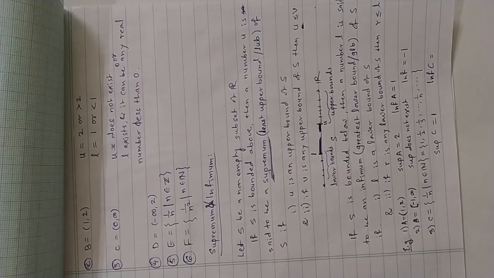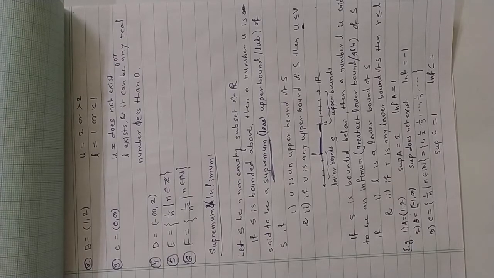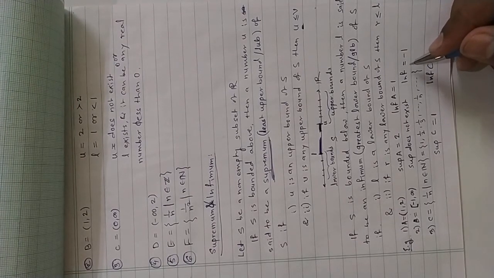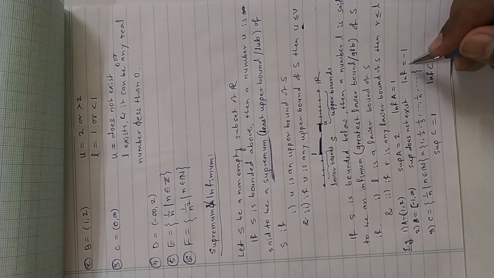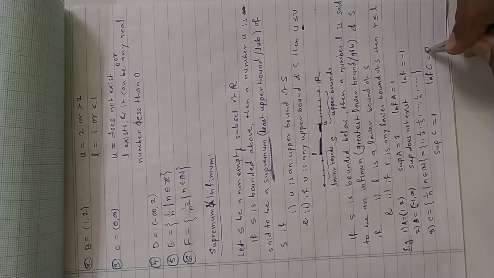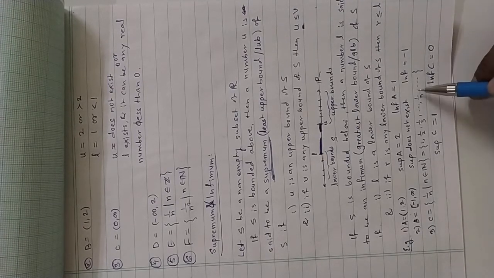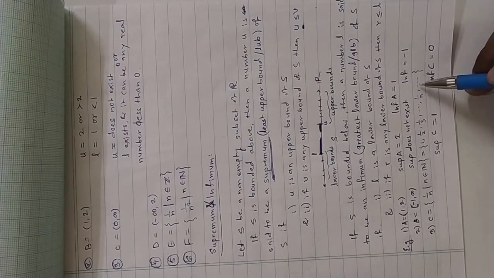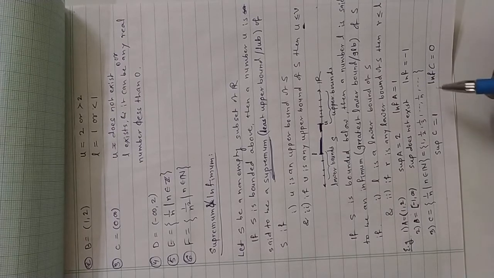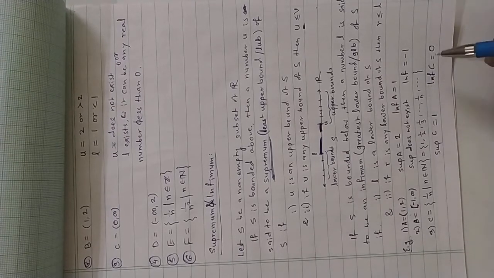So what can be the lower bound? If I choose the real number 0, 0 can be a lower bound. If I choose any real number less than 0, it can also be a lower bound. So what is the greatest lower bound? 0. And note that 0 is not in this set, but even though it is the infimum of set C.